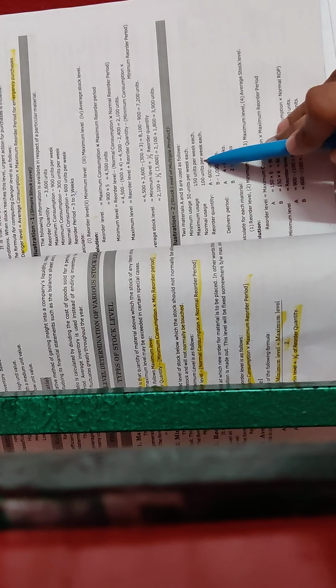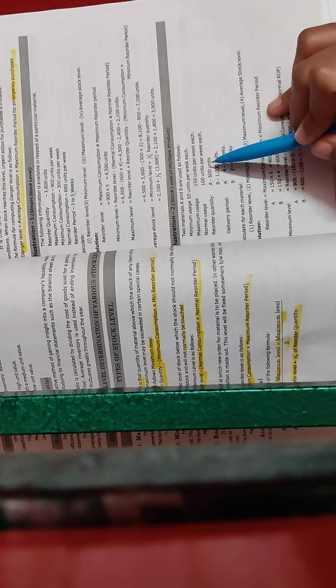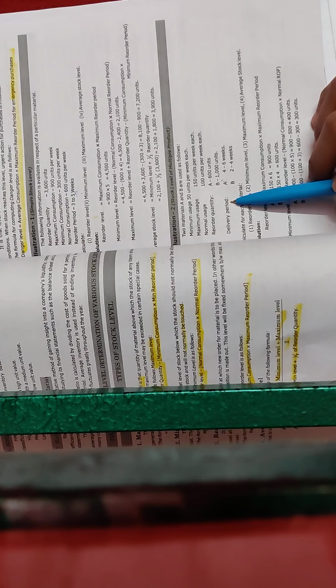Okay, normal usage is 100 units. Reorder quantity for A and B, earlier it was just for one stock. Now it is given for both stocks. For A it is 600, for B it is 1000. Here something known as delivery period is also given to you. Delivery period for A is 4 to 6 weeks, B is 2 to 4 weeks.